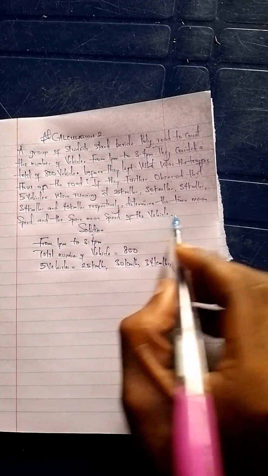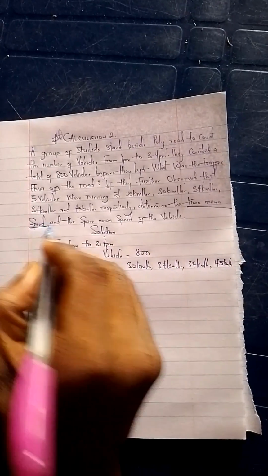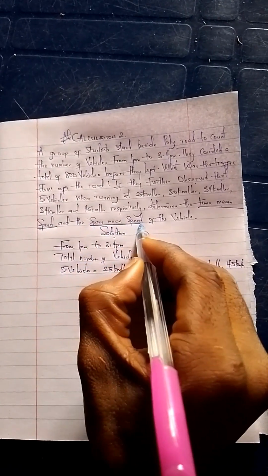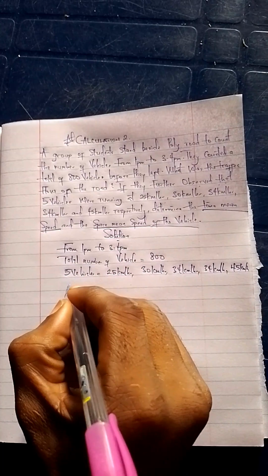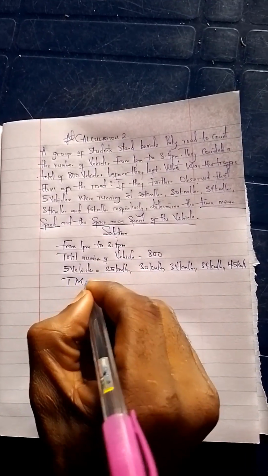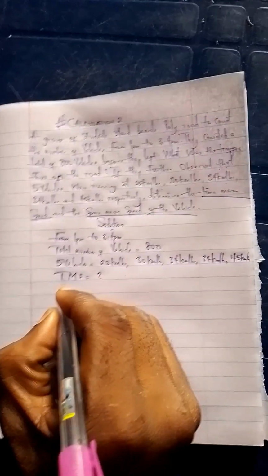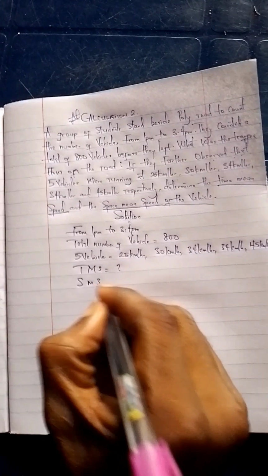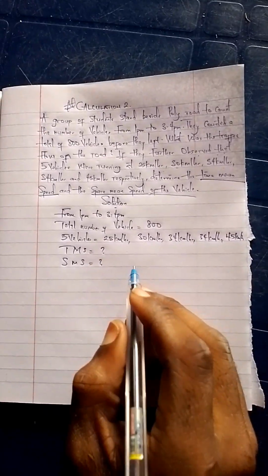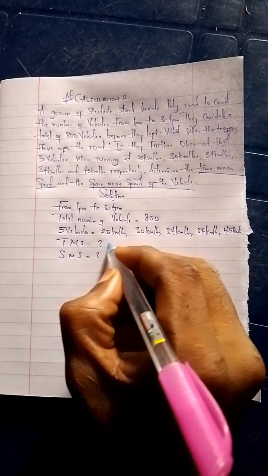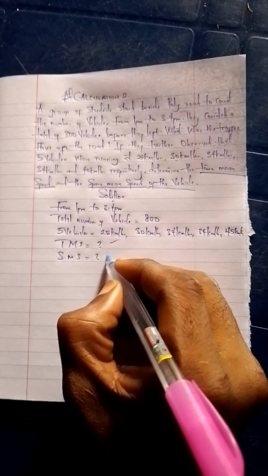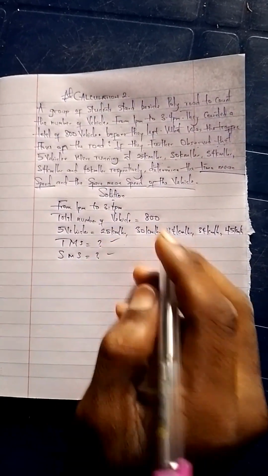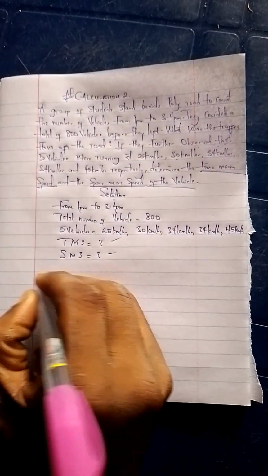They said determine the time mean speed and the space mean speed of the vehicle. First of all, I know we don't know the meaning of time mean speed and space mean speed. Let me give us the definition of time mean speed.